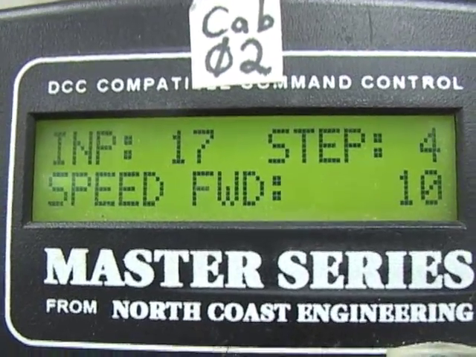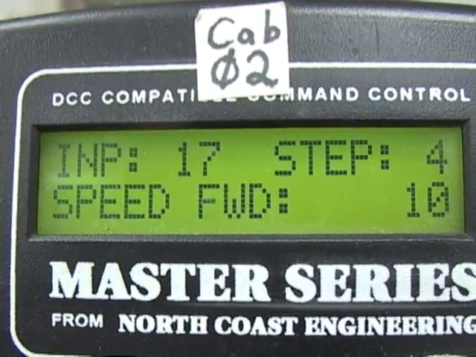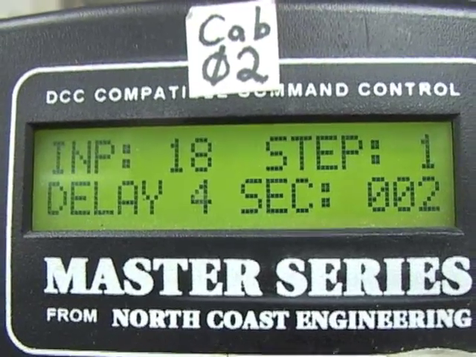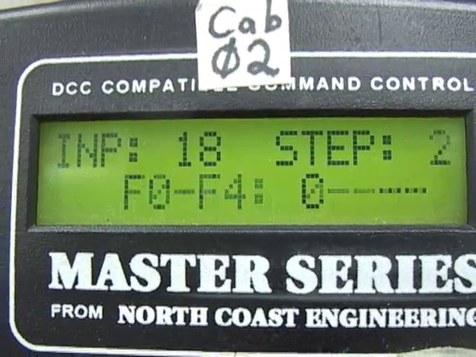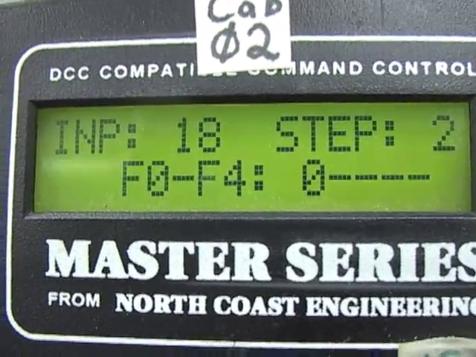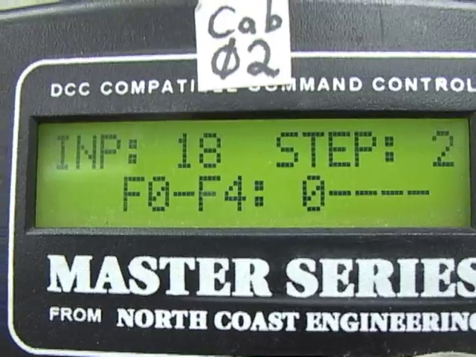Say speed forward 10. We were running reverse a minute ago, so now we're going to go forward, speed 10. Delay for 8 seconds total. That's to keep the bell ringing for 8 seconds. Now we're turning the bell off. Function 1 disappeared, but function 0, the headlight, we're keeping that on.